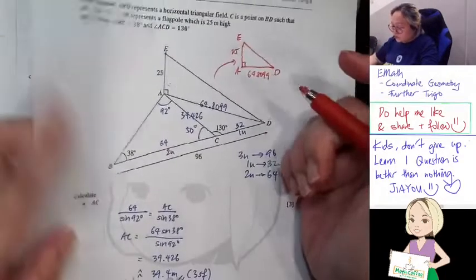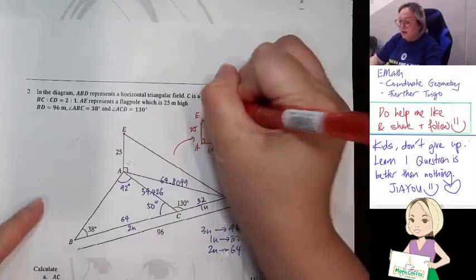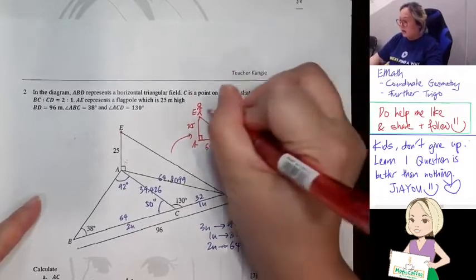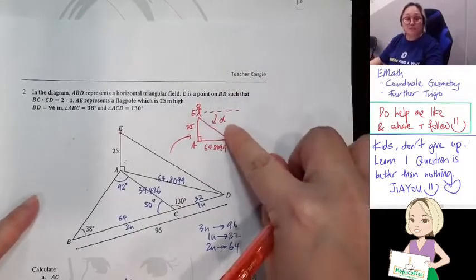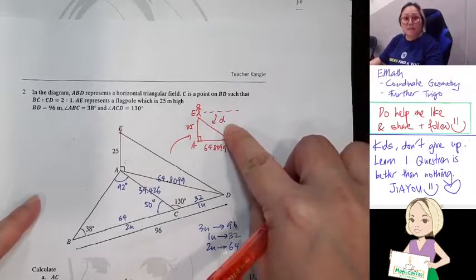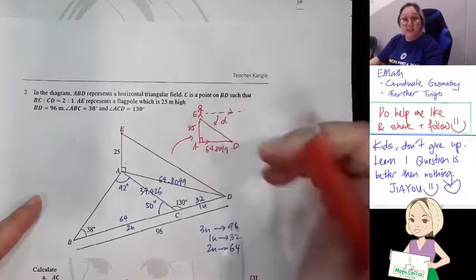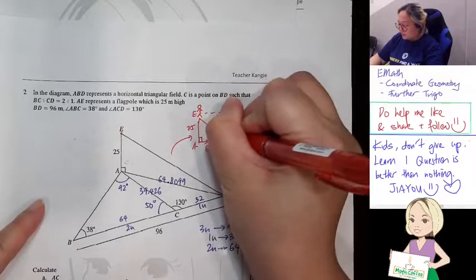So they say angle of depression of D from E. If your person is standing here, eye level, look down. So they are talking about this angle of depression. In this question, I'm going to put this as theta.